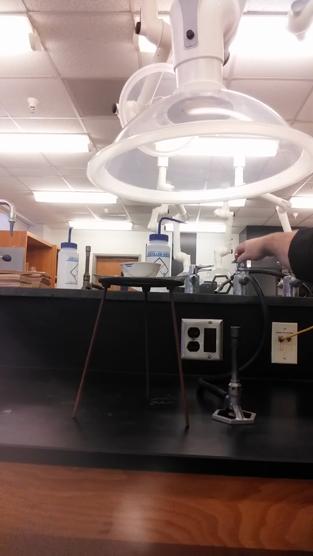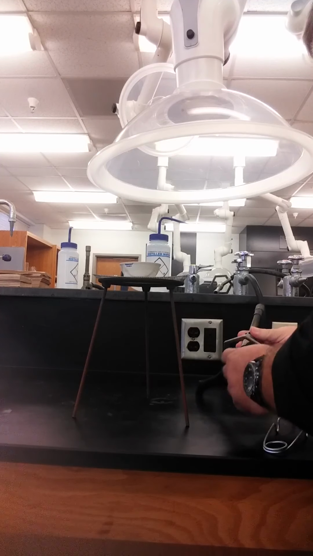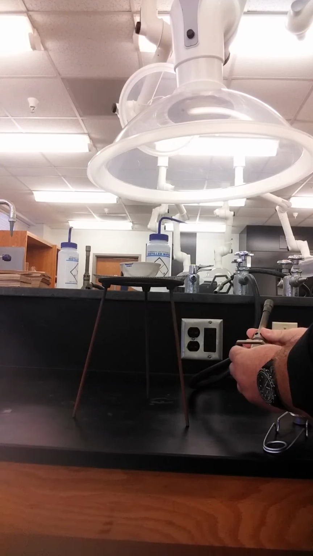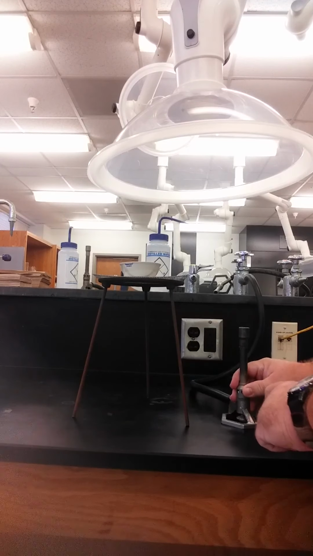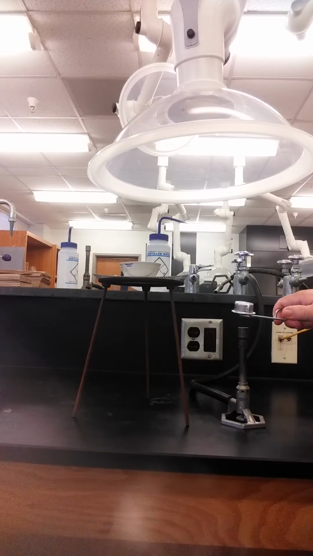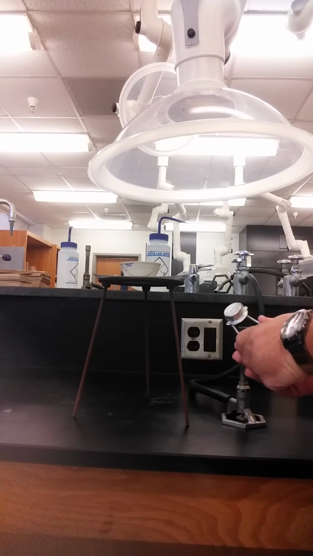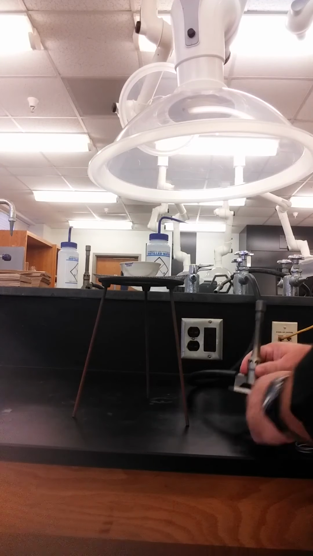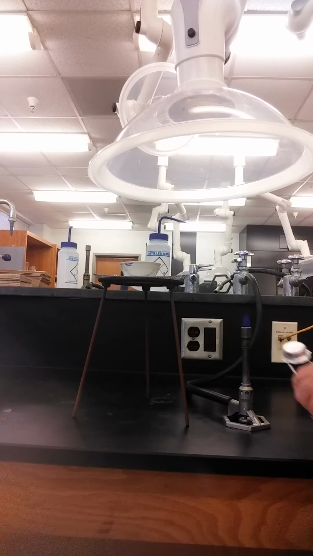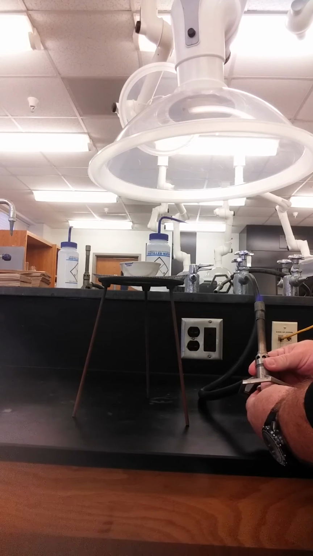First, you must open the gas valve completely by turning it counterclockwise until it stops. Next, make sure that the gas flow valve at the bottom of the burner is open about 2 full turns. Using the striker, ignite the burner. This may not happen on the first attempt. If necessary, open the gas flow valve a little bit more and try again.